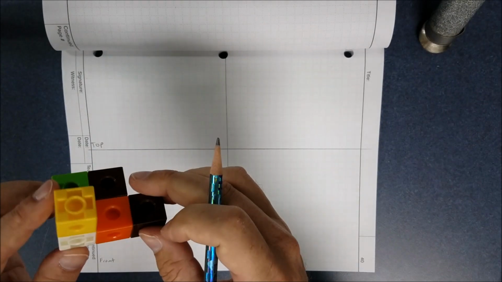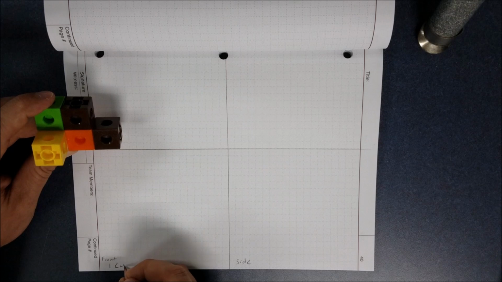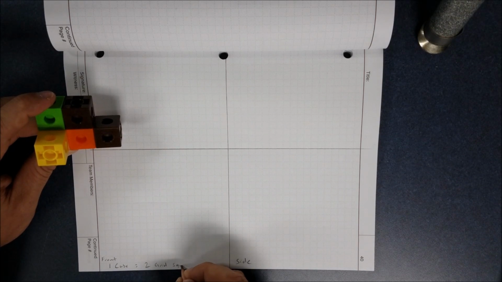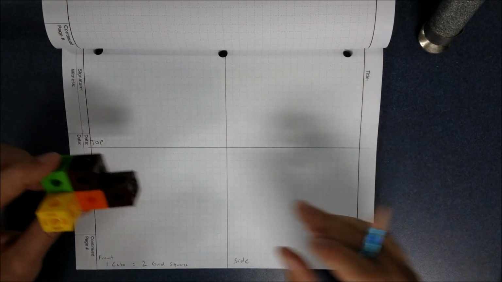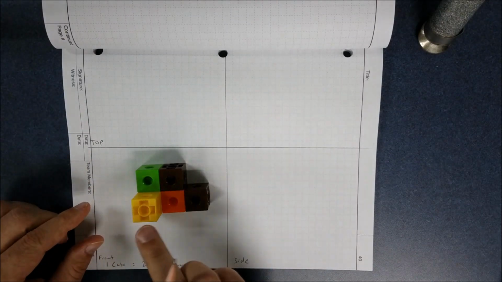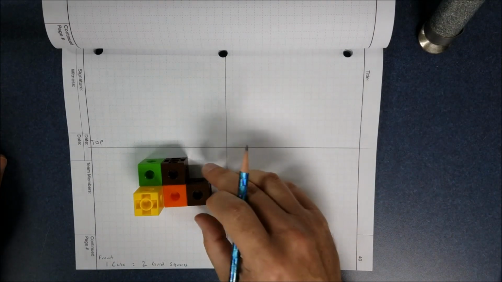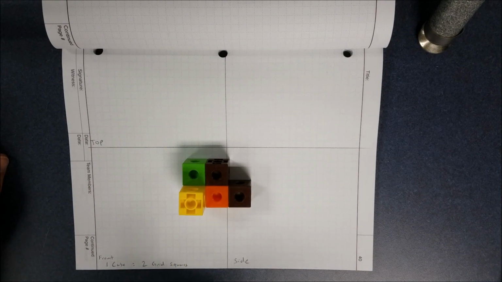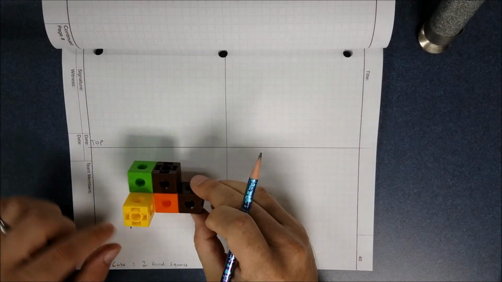Okay, so overall, we're going to write a scale. We have these interlocking cubes again, and we're going to say that 1 cube is equal to 2 grid squares. Write down our scale, it helps us remember it and reference it. So this shape is 3 cubes wide, 2 cubes tall. In the front view, we deal with width and height. First, we're going to use the lower left-hand corner of this object and create an origin point. That's where we're going to start this drawing from.